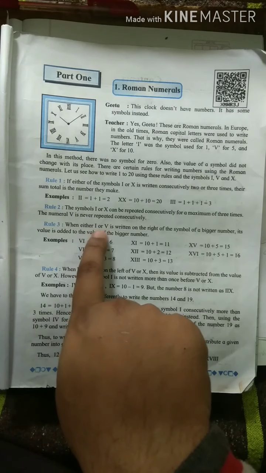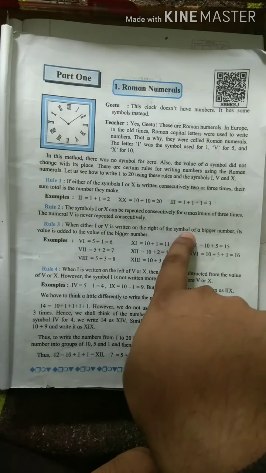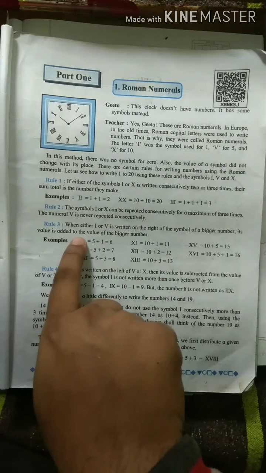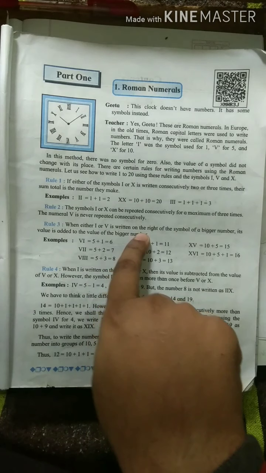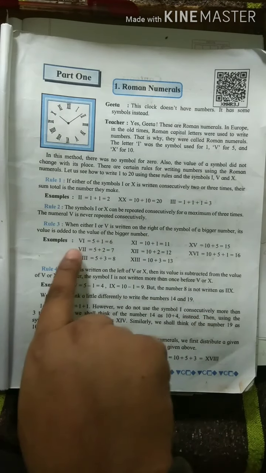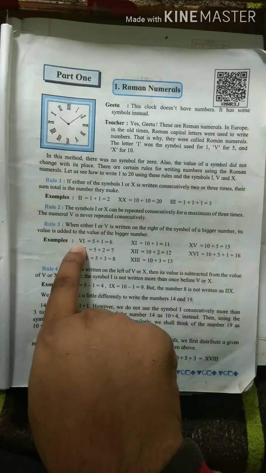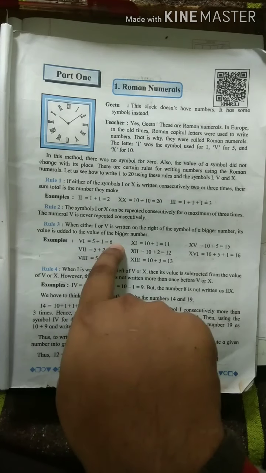When either I or V is written on the right of the symbol of a bigger number, its value is added to the value of the bigger number. If I want to write 6, what will I write? V for 5 and I for 1, that means 5 plus 1, 6.